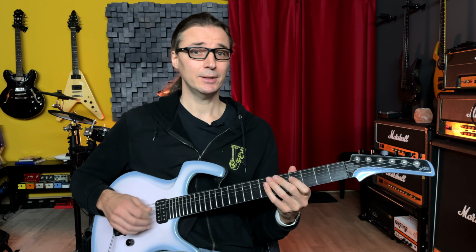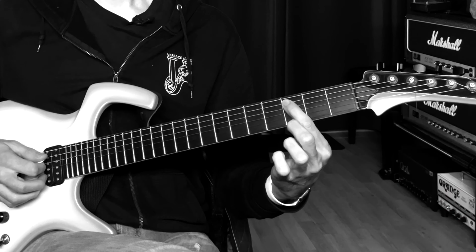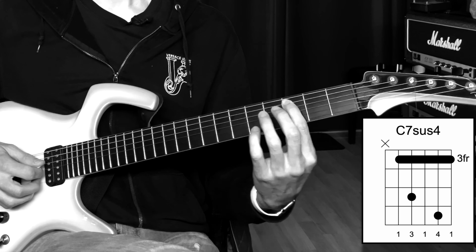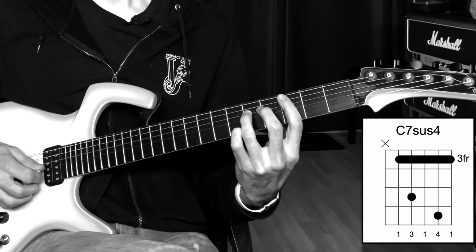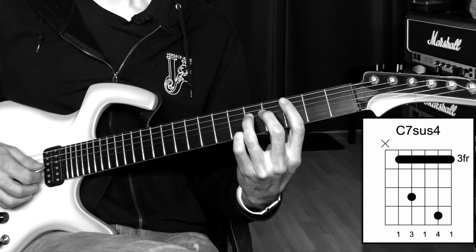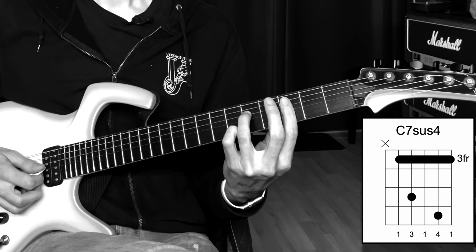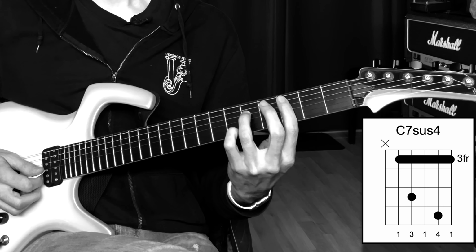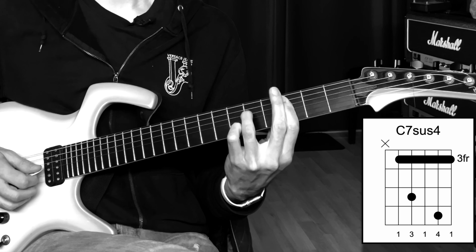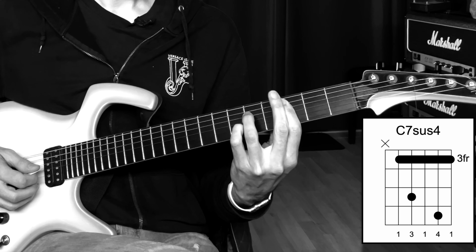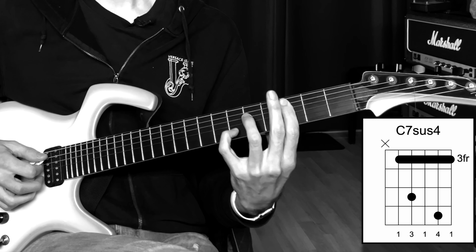Okay, so the first one is very simple, the one we just saw. We play 3 on the 5th string, that's our root, C. Then we play the 5th on the 5th fret of the 4th string, that's G. Then we bar the 3rd string with the 1st finger. This gives us the flat 7, the B flat. And then the little finger will take care of the F on the 2nd string, on the 6th fret.